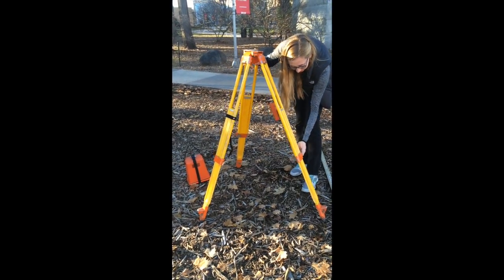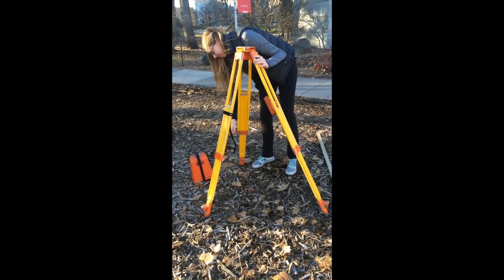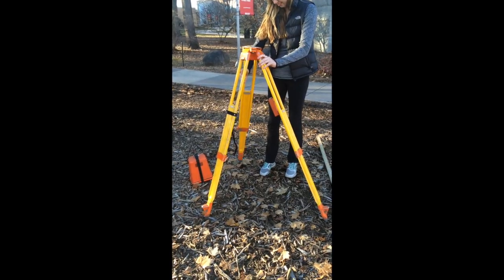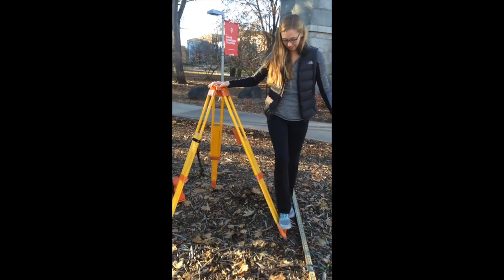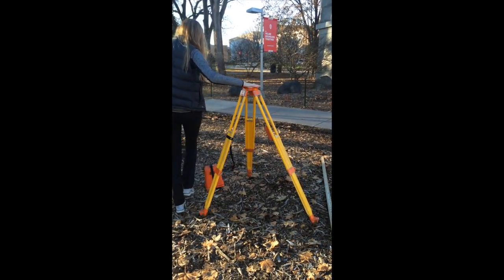First, you want to set up your tripod across the pathway from the arch. You can adjust the height of the tripod with the knobs on each leg. Then you want to make sure that the legs are stuck into the ground. You can do this by stepping on the corner of each leg.